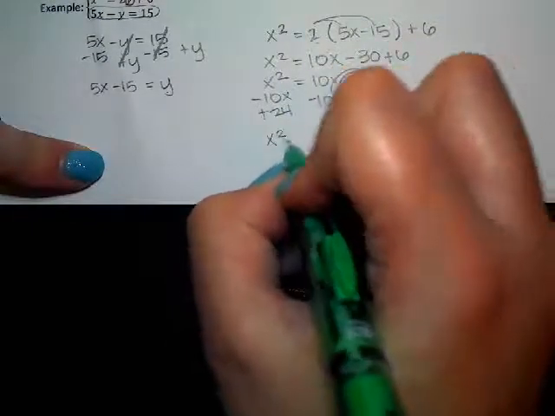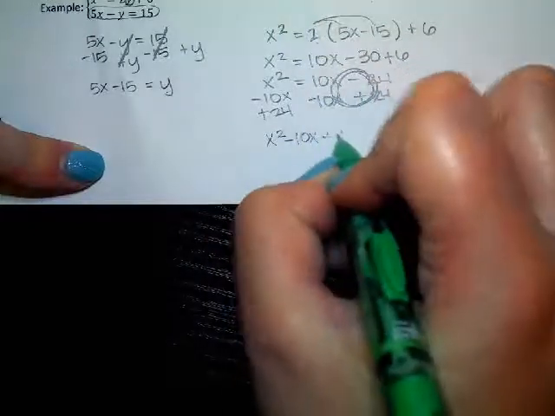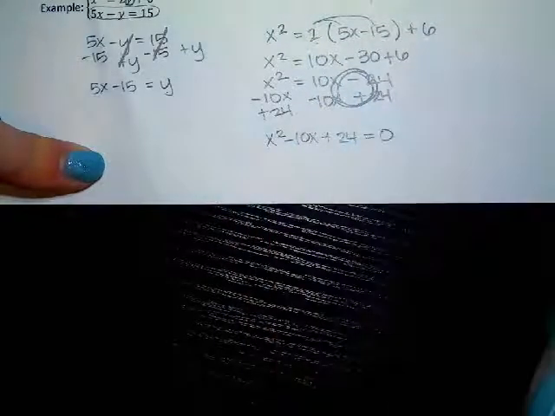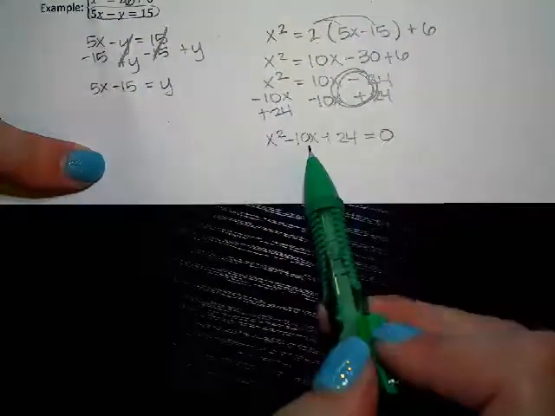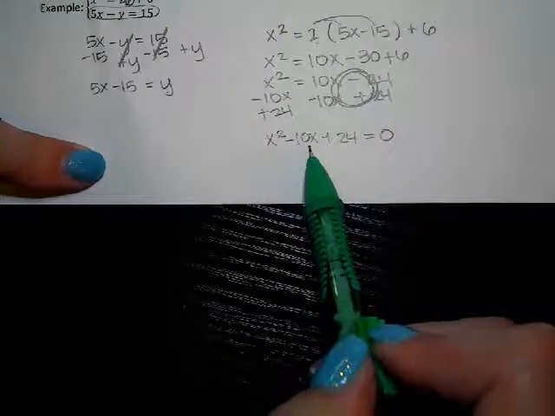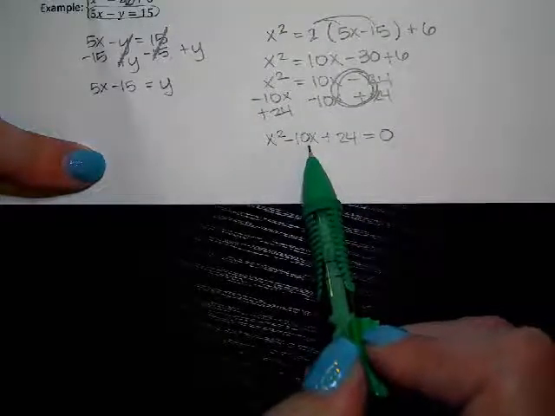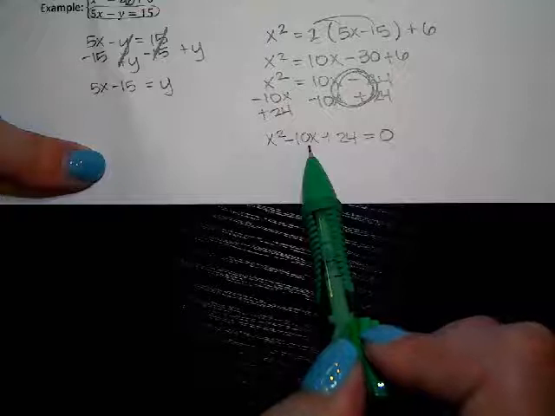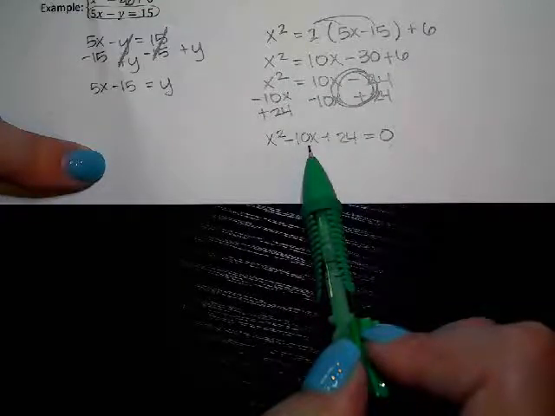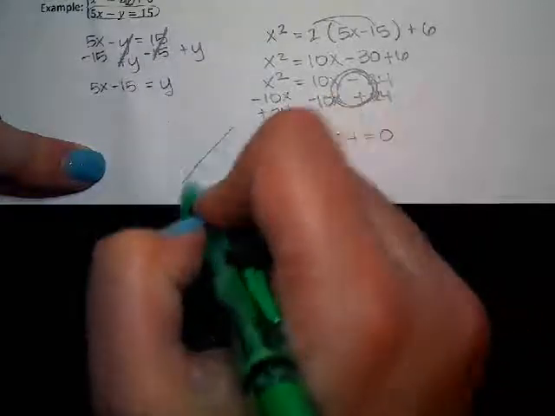Okay, so there's a 10x there, which means that taking square roots is not an option. So our three options are factoring, quadratic formula, and completing the square. Factoring is a good one. So we're going to look for two numbers that multiply to 24, but add to negative 10.